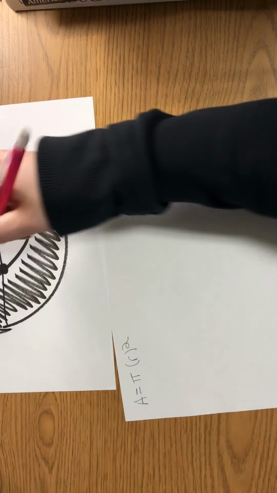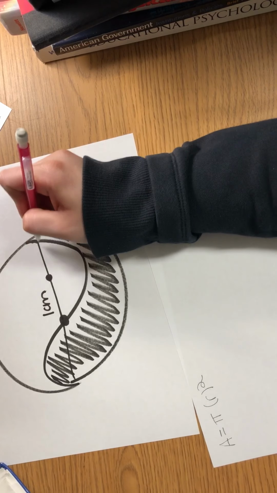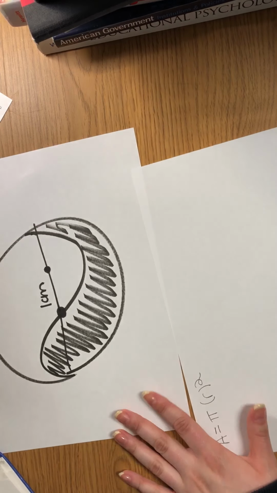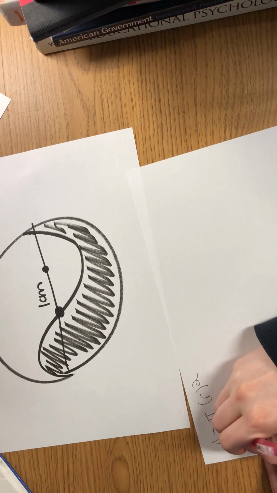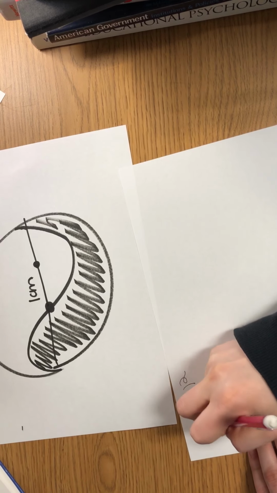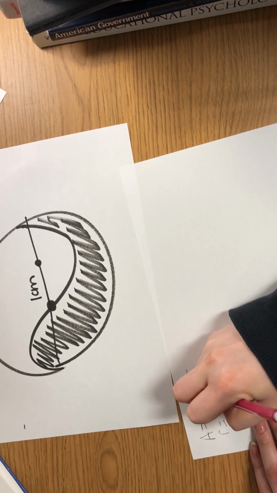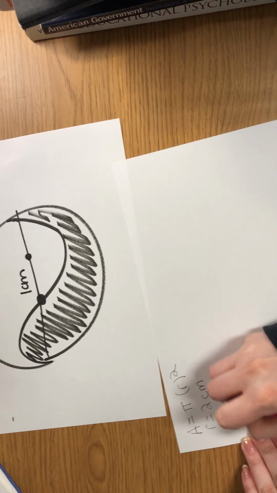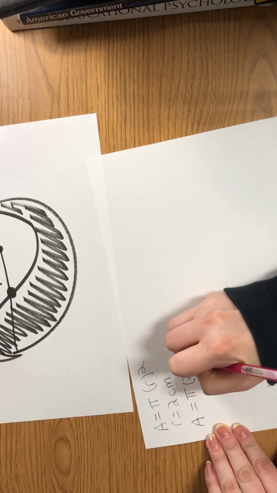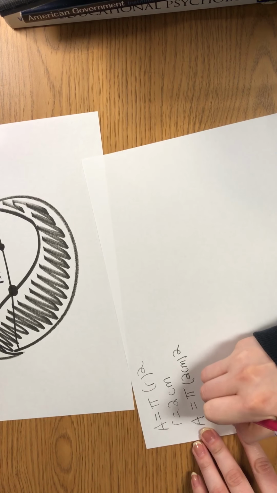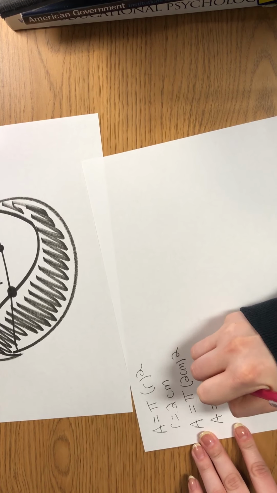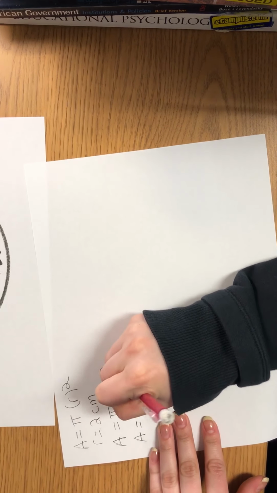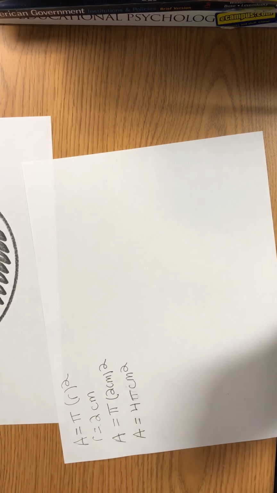And so again, for this one, we have 1 centimeter for our radius, but for the whole circle, we want to take that times 2, and so that's going to be 2 centimeters. So our radius here is going to equal 2 centimeters. So our area is going to equal pi times our 2 centimeters squared. So our area is going to equal 4 pi centimeters squared.